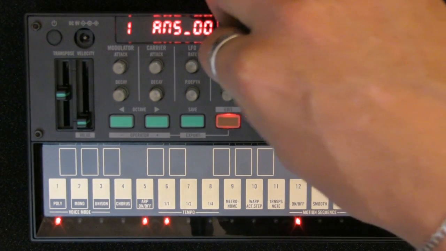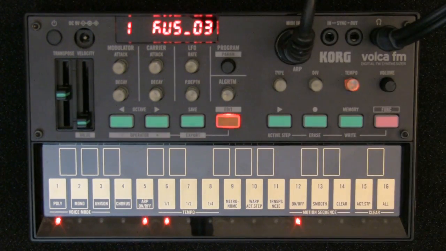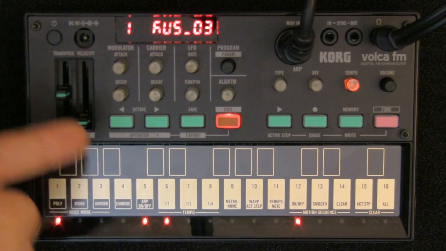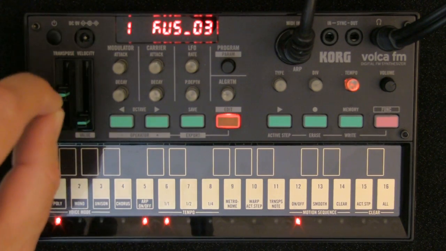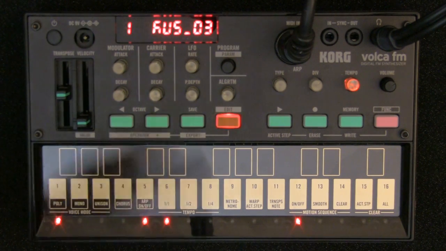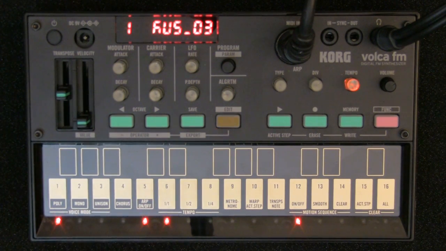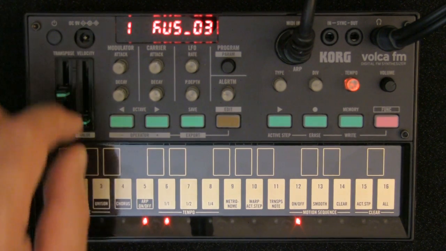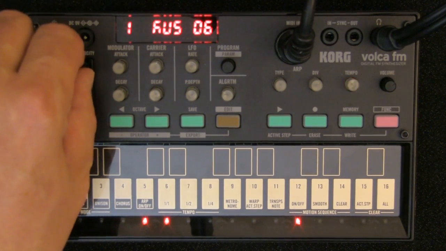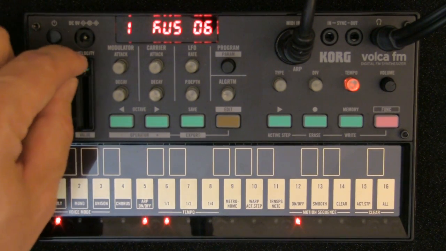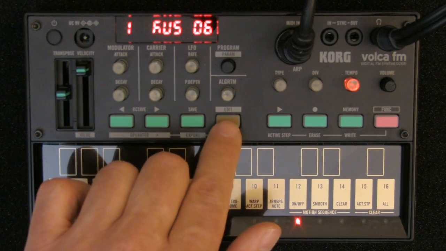Next, we have the key velocity sense, and I'm going to assume that this has to do with the degree to which the velocity lever has an effect over an operator's application. So let's see here. We have it on 6.